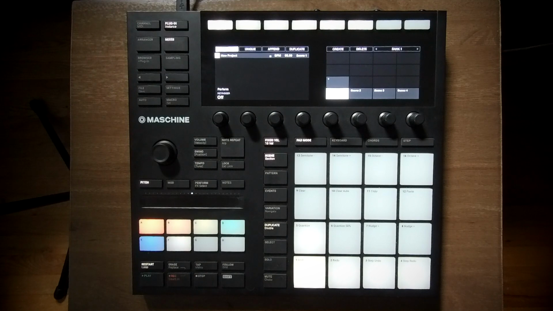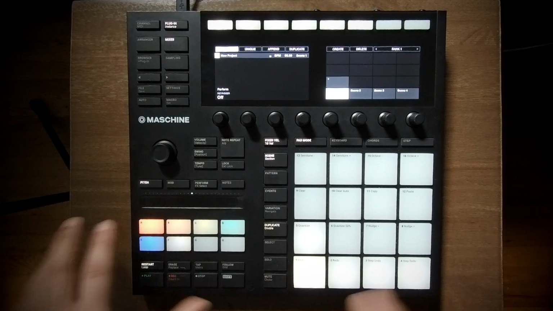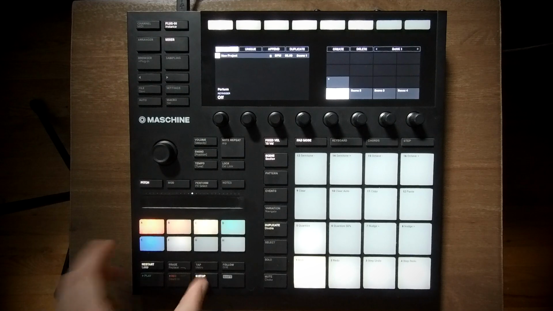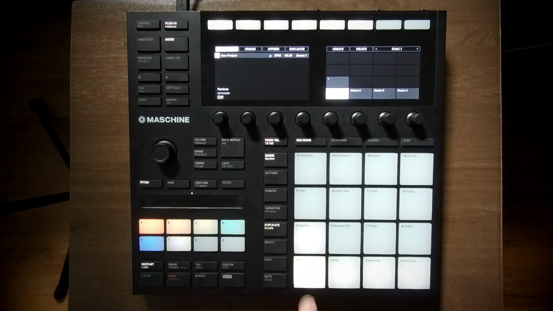So, in layman's terms, a scene is basically a collection of patterns that you've made in your various groups in Maschine, right? So, for an example, I've got this main loop right here. Swag. Yeah, see right there. So, that's all collected in one scene.